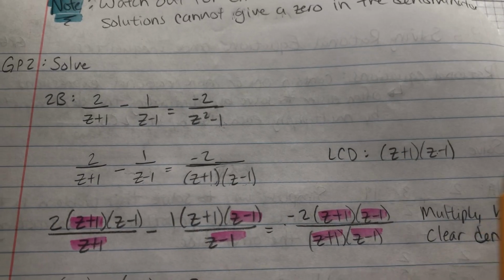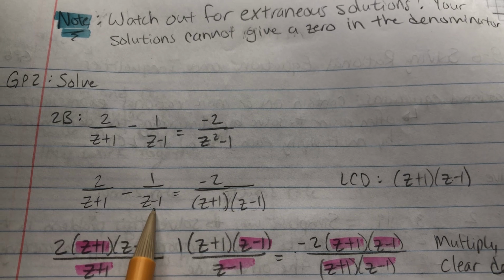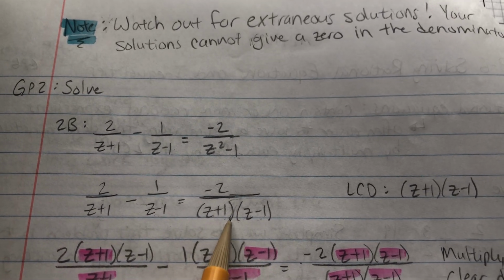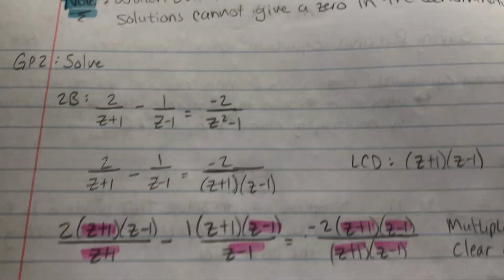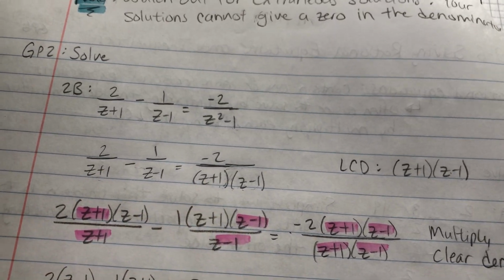So for our least common denominator, if we look at the 3, we have a z plus 1, a z minus 1, and then this one has one of each. That means our least common denominator is actually going to be one of each of them, so a z plus 1 and a z minus 1. So we're going to multiply every fraction by the least common denominator.